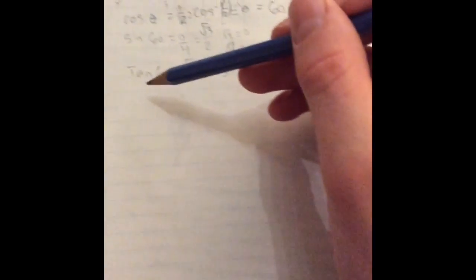So now we can use our tan part of SOHCAHTOA. So tan of 60 is equal to opposite over adjacent. In this case, it's root 3 over 1, which can also be written as root 3. And as you can see, that matches what the question is asking us. So that is how you solve for an angle using a calculator, special triangles, and the unit circle.